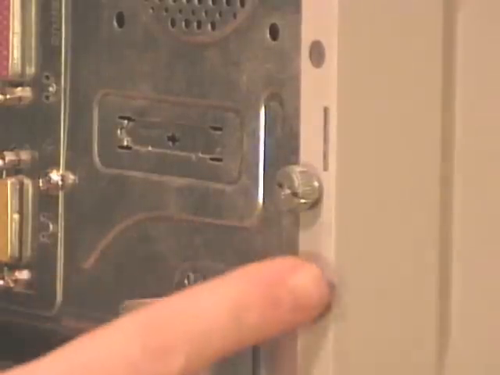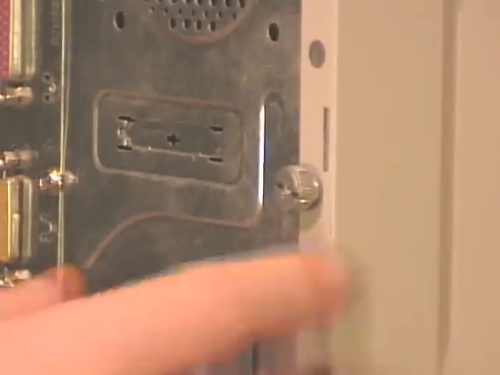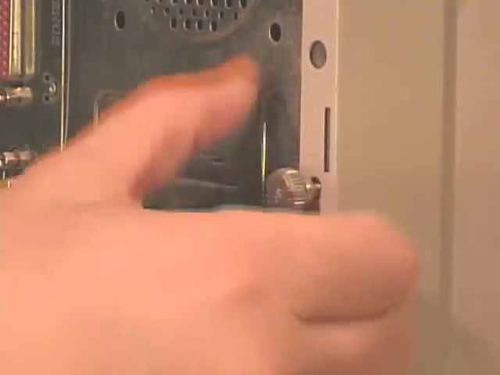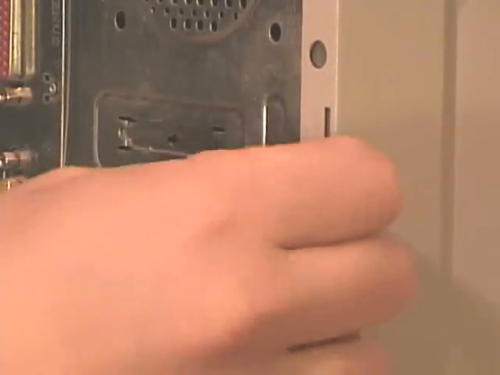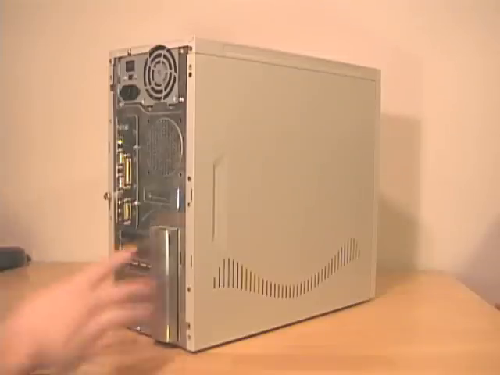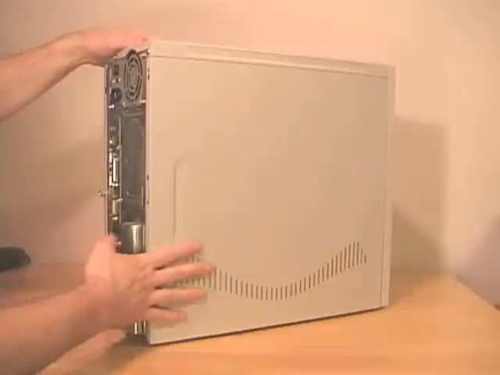On this case I've installed thumb screws for the side panels. This allows me to easily remove these without using any tools. Just remove them with my fingers and thumbs. Then once I remove the thumb screws, I can remove the side panel.